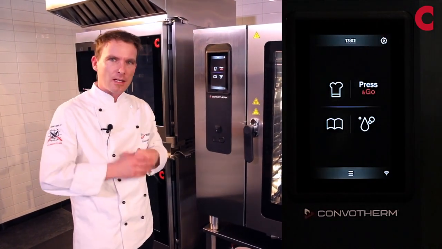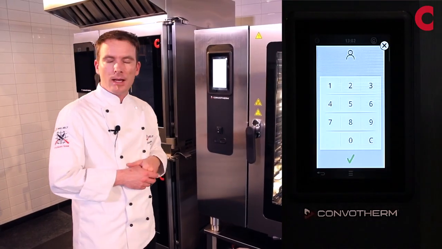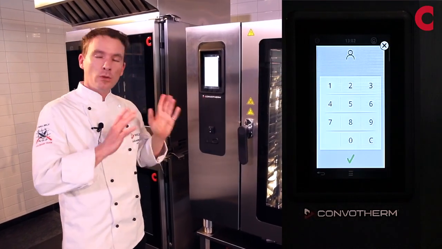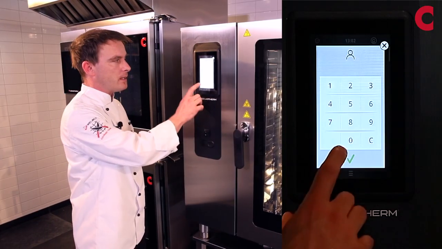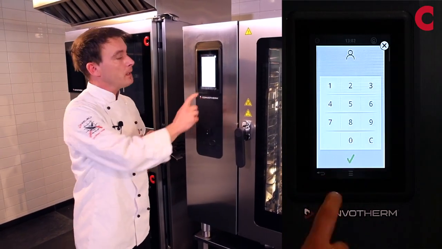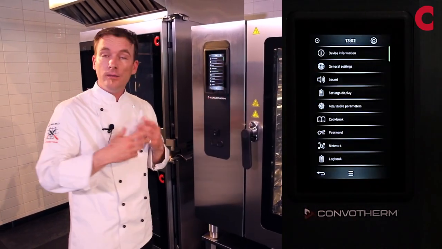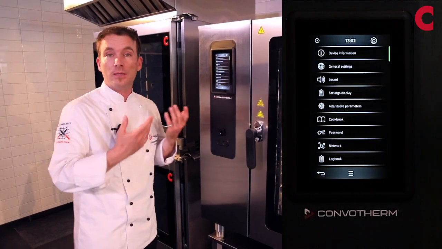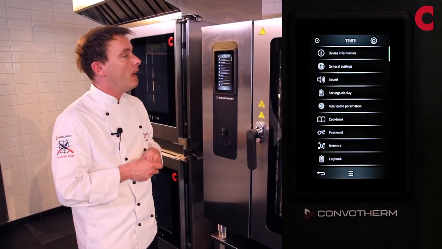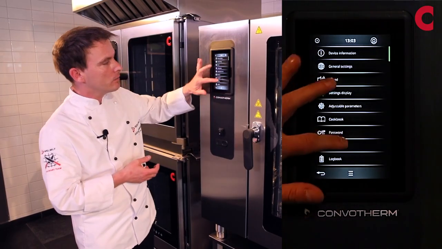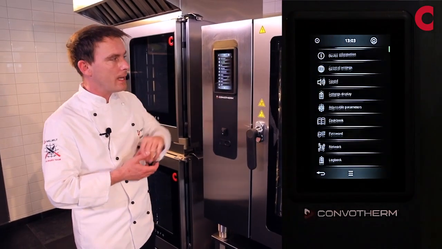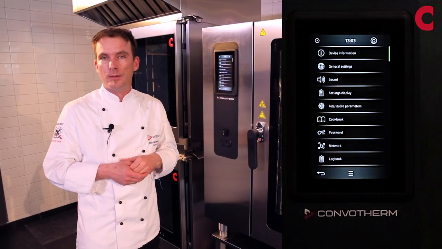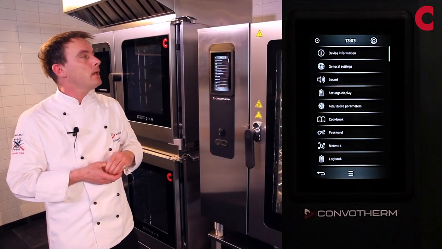So on our home screen, we have the icon here for settings. Tap it once, it takes a couple of seconds, and then it actually asks you for a password. Don't get confused, you don't need to set up any password here if you don't want it. Just confirm it with the green tick. If you set up a password, obviously, then you need the right password for it. Here you find now quite a lot of things to select. Not everything, like I said, is important for you on a daily basis.